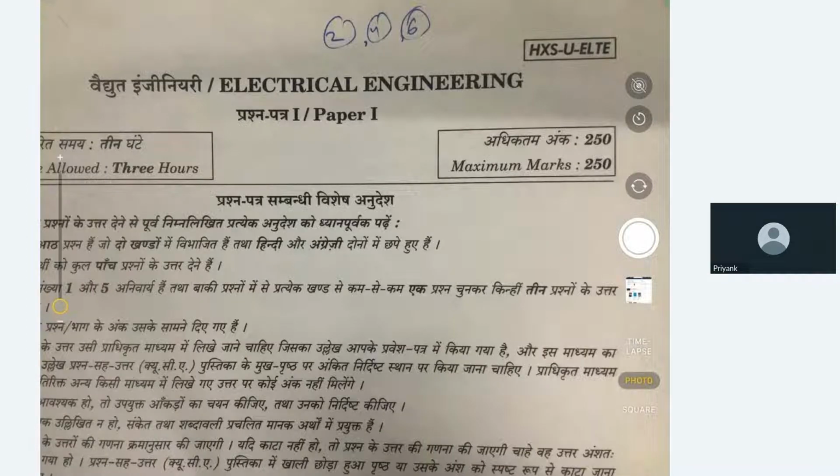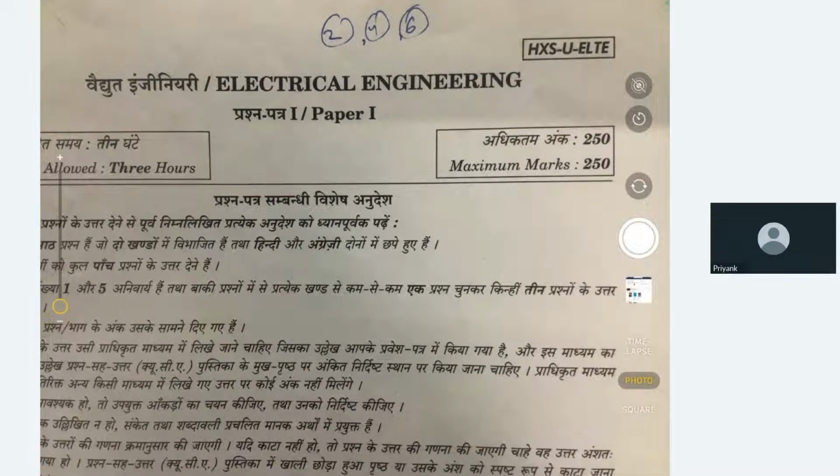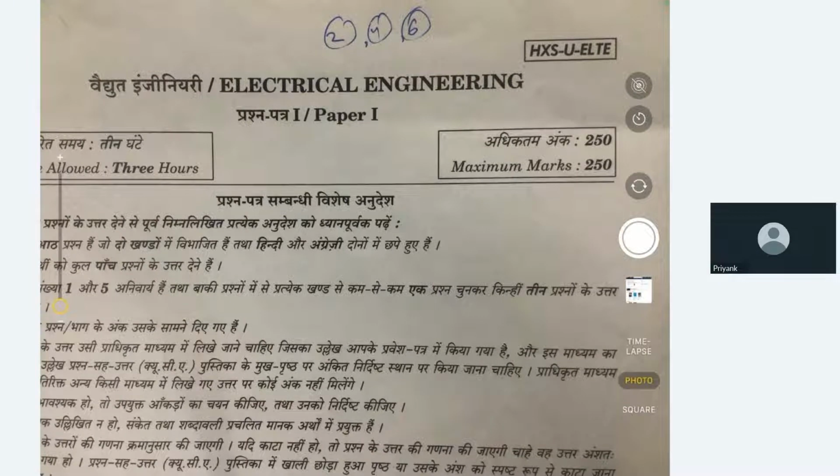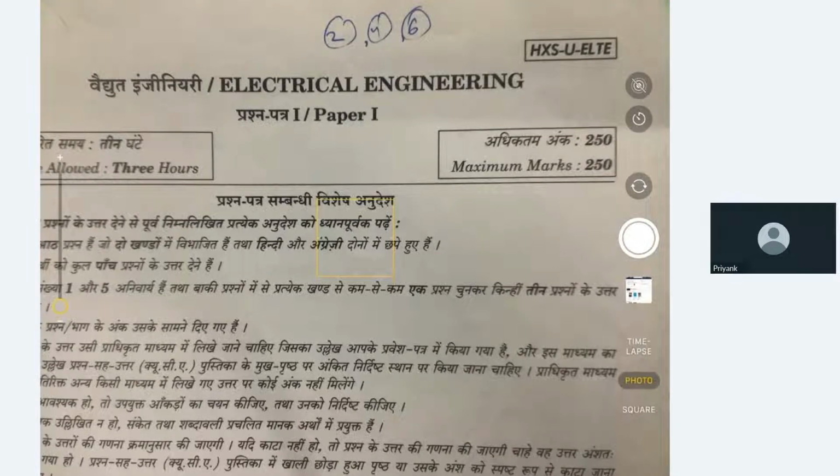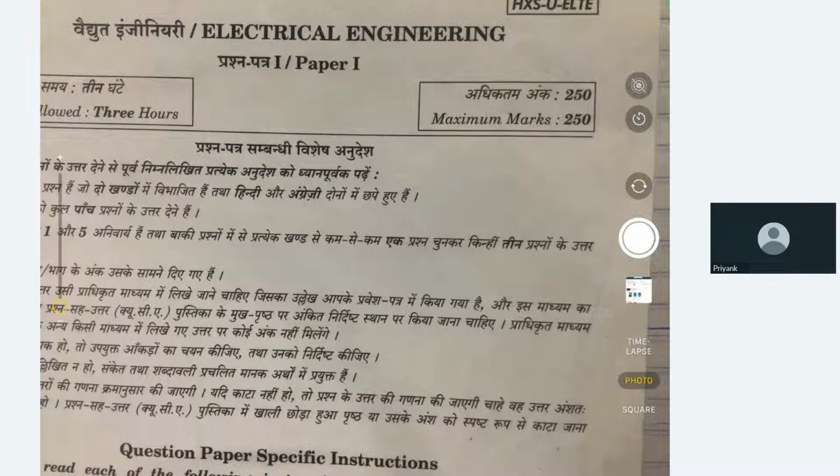So we are discussing this year's electrical engineering optional paper of the UPSC mains examination, and probably I will discuss only paper one because it will take a lot of time to discuss both papers. So first I will try to complete the first paper, and if time permits, then we will go for the second paper. Otherwise, we will discuss the second paper separately. So let's start with the first question.